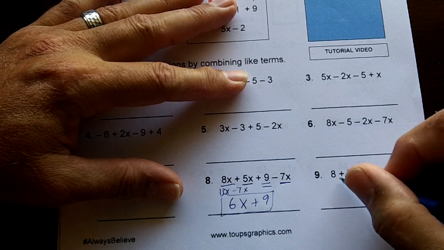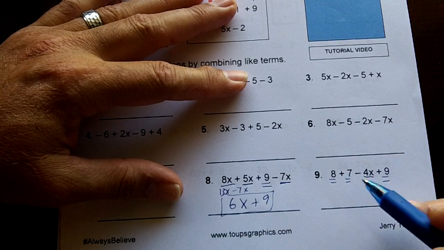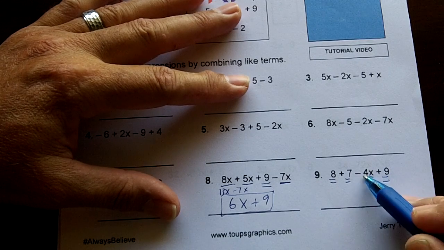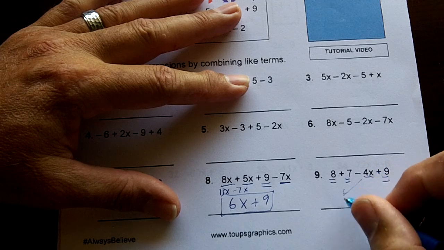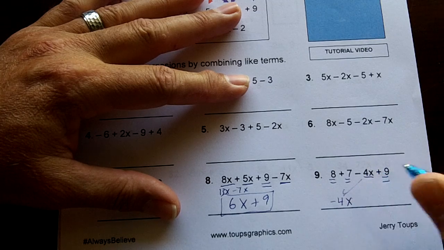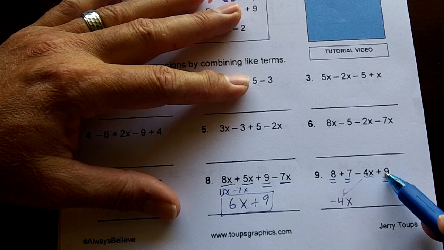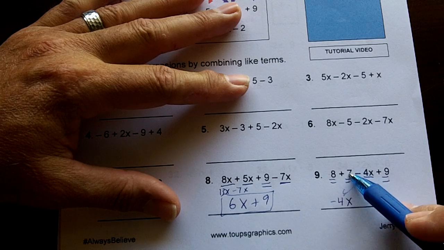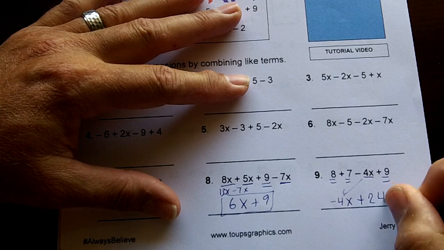Let's do number 9. Constant, constant, variable, constant. Square, square, rectangle, square, right? So my rectangles would go first, so the negative 4x is just going to drop in it. Now then my squares would be open, open, open. All of the squares are open, so I'm just going to go left to right and add them up. 8 and 7 is 15, and if I add 15 to 9, I get 24. I would have 24 open squares.